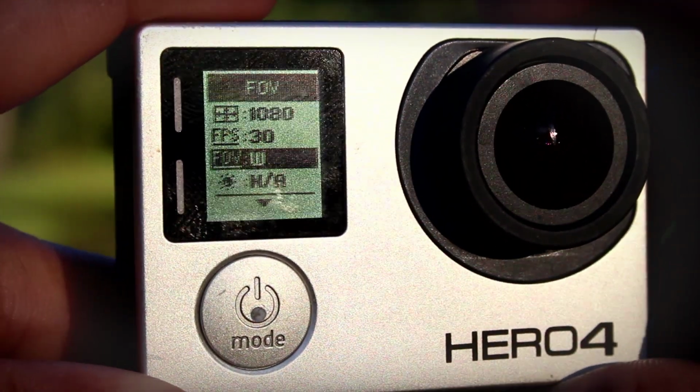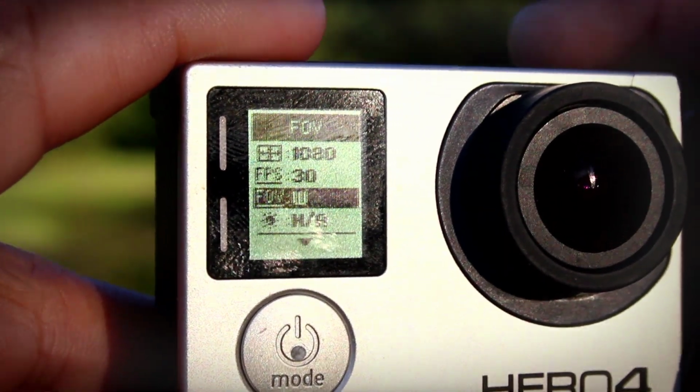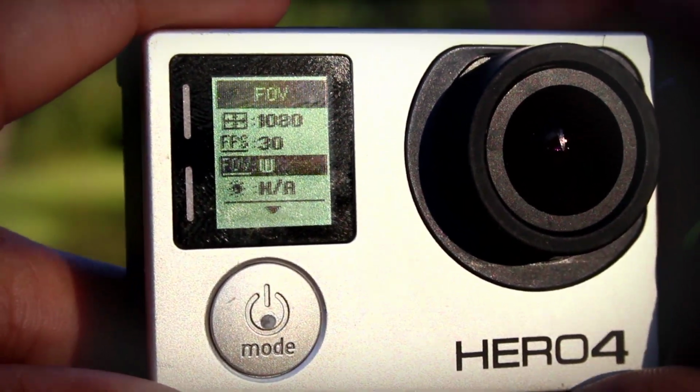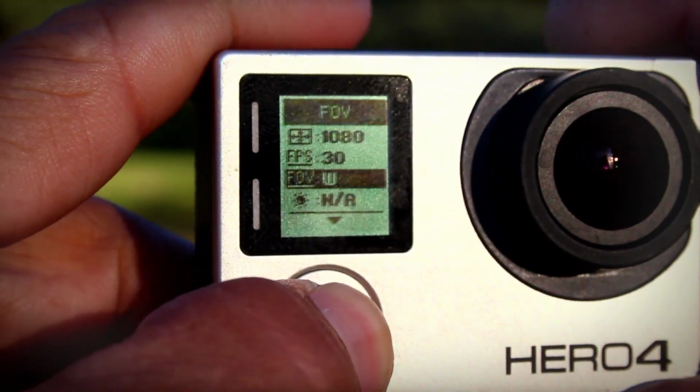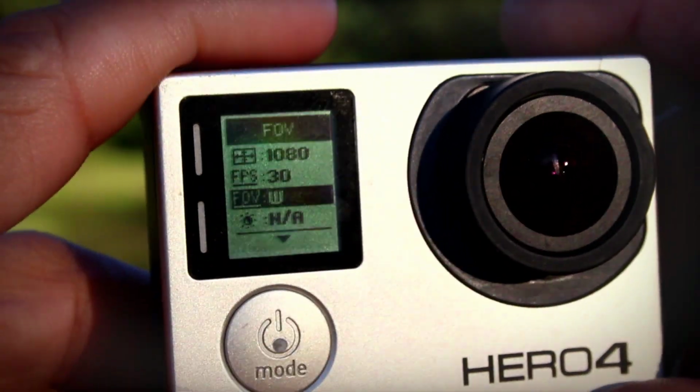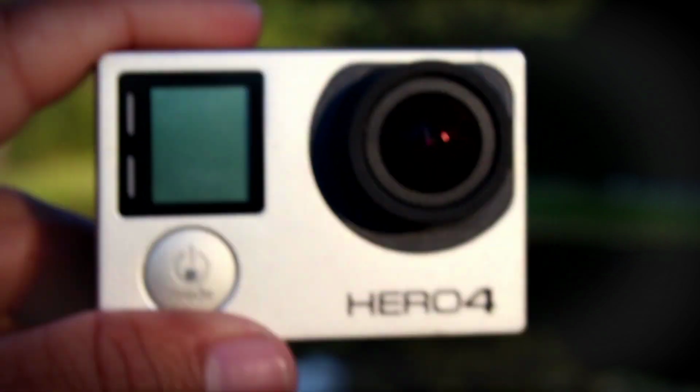So if you are getting extreme camera shake, you could try medium first, but then you'd go to wide. And also, if your GoPro model supports it, as I say, go ahead and try that hyper smooth option.